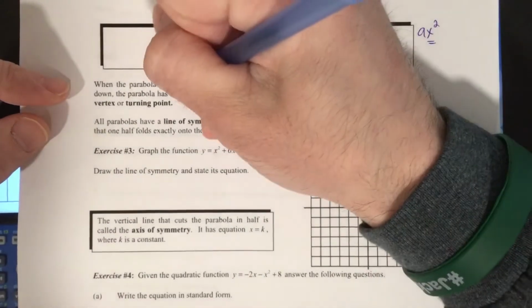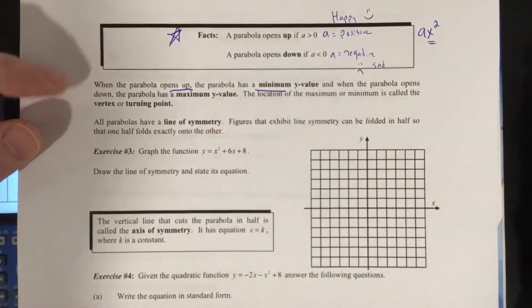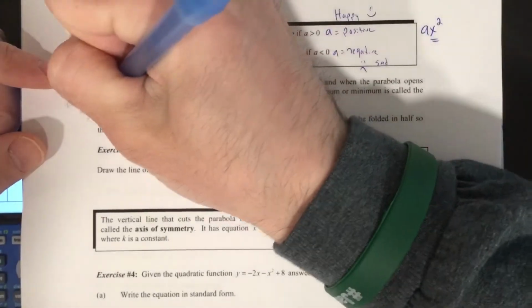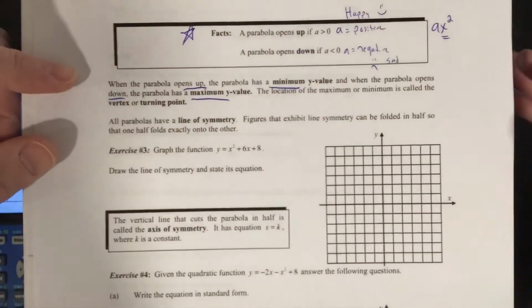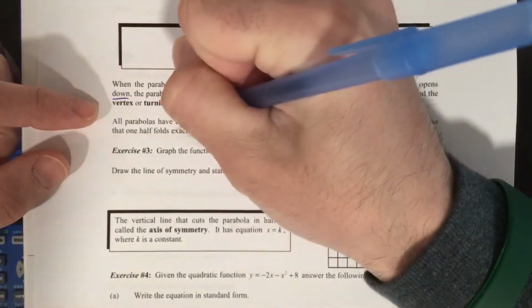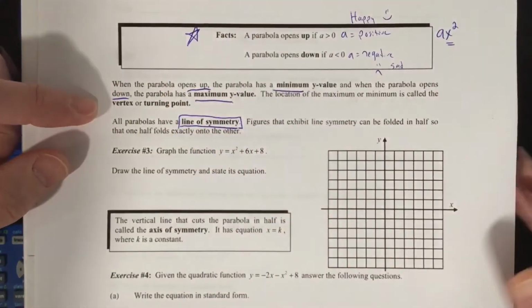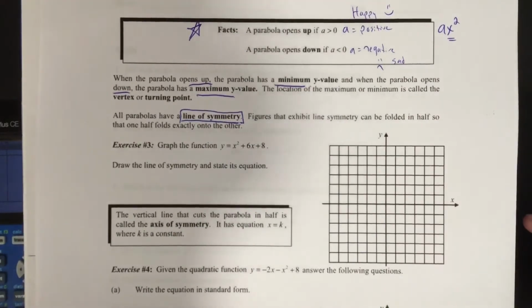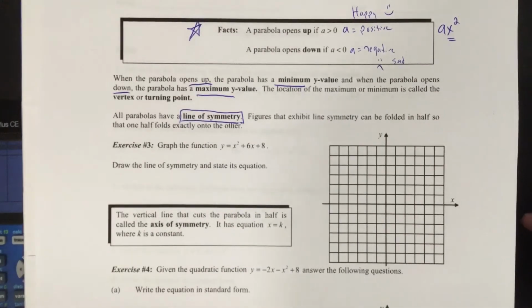When a parabola opens up, it has a minimum y value. When the parabola opens down, it has a maximum y value. All parabolas have a line of symmetry. Figures that exhibit line symmetry can be folded in half, so one half folds exactly onto the other.